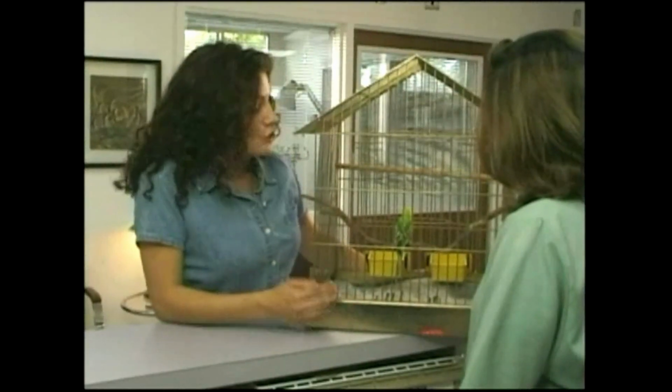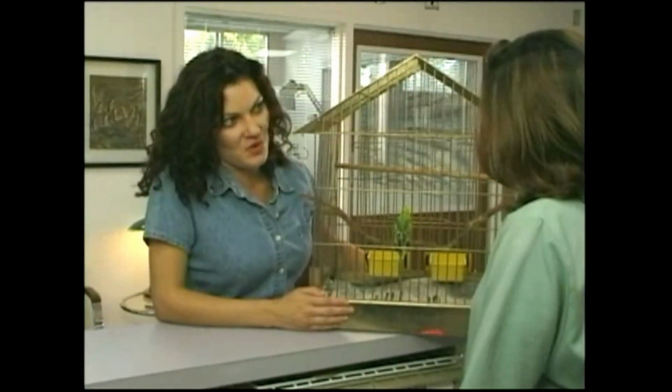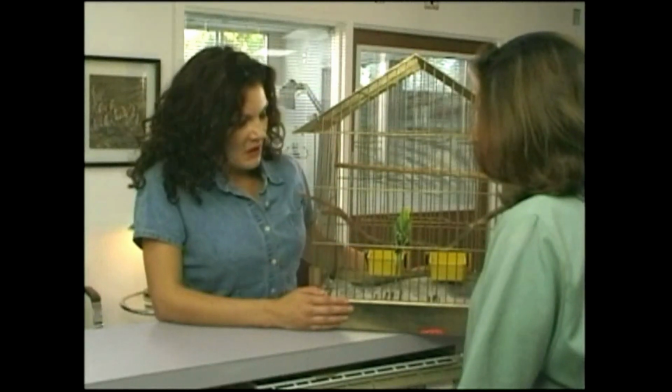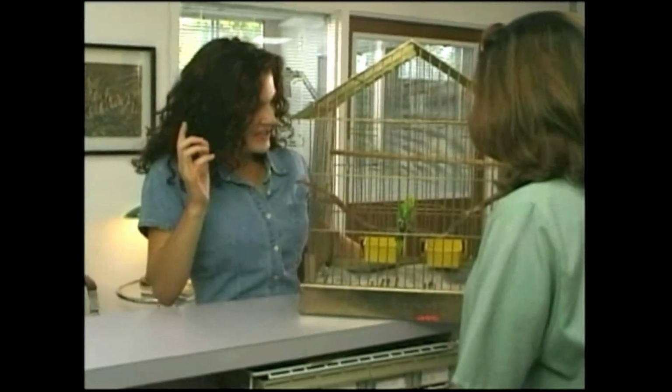Hi. I was in here once before with my dog, Bosco. He's here now. Good. Anyway, Tweety here is having some sort of problem. What kind of problem? Well, her beak has this odd crusting, and now the beak seems misshapen, and she's scratching at it.